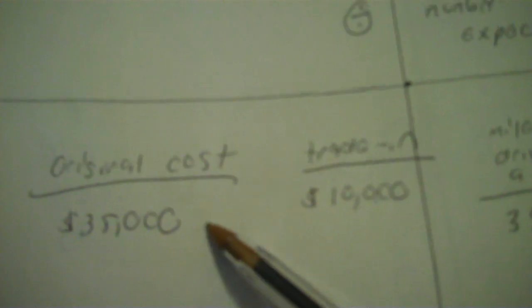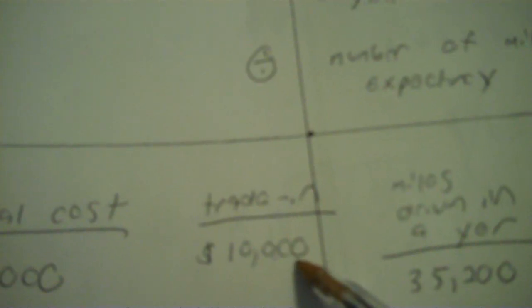Okay, now next part, got some application pieces. Yearly depreciation equals the original cost minus the trade-in, in parentheses, times the number of miles driven in a year divided by the number of miles of life expectancy. Original cost is $35,000, the trade-in's $10,000, miles driven a year 35,200, number of miles of life expectancy 275,000. So this is my formula I'm using.